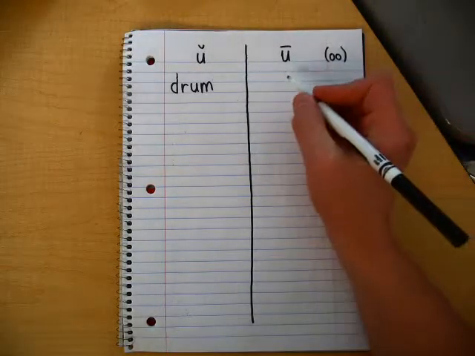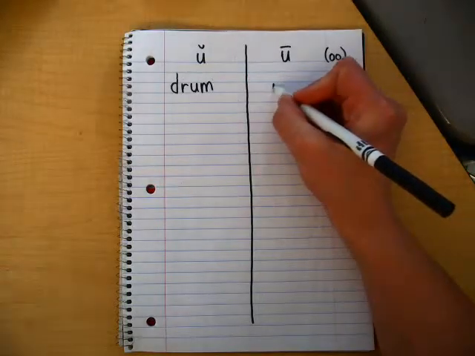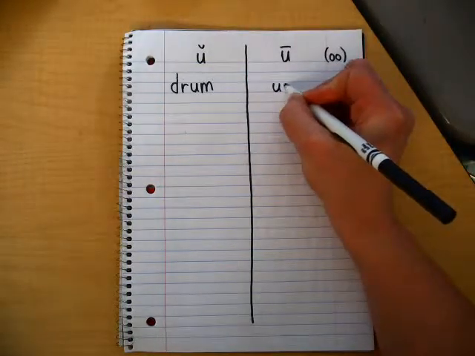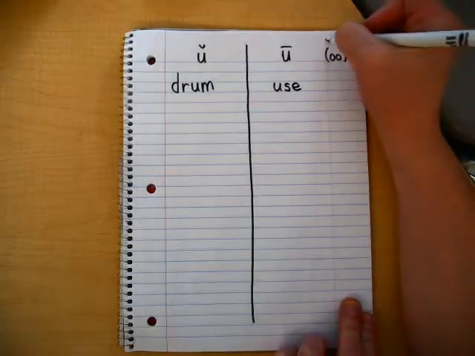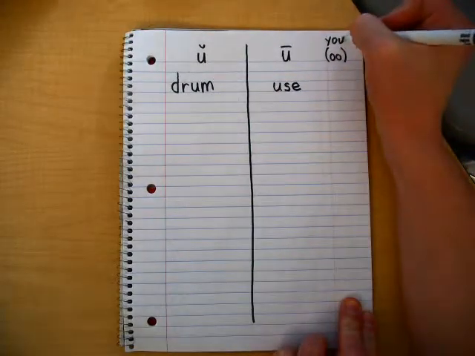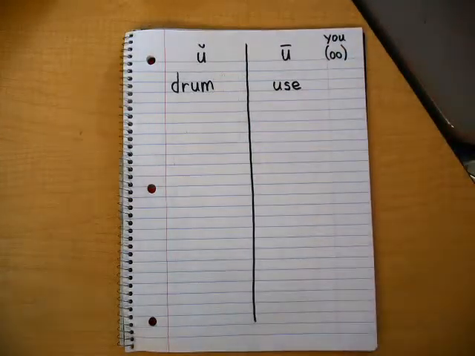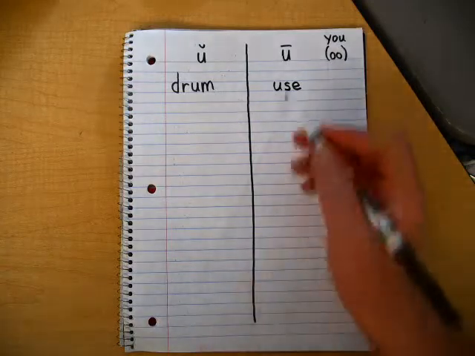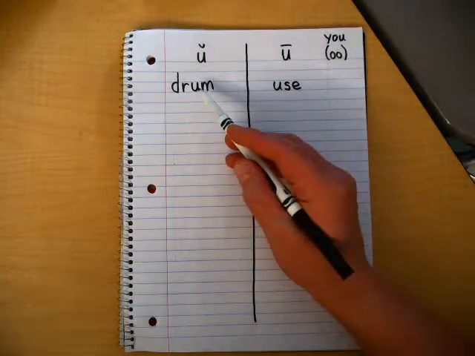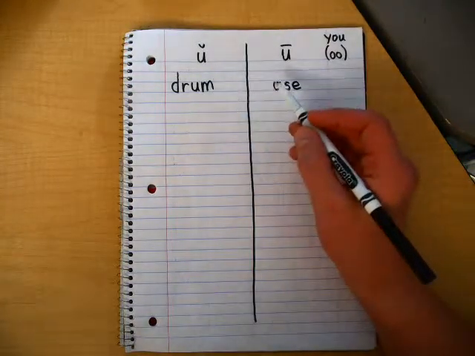And over here, we're going to put U's. So you hear the ooh, it's actually more like you. You guys know the word you. So it's actually more like a long U, like use. So you have to think, does it sound like drum, or does it sound like you, like in use?